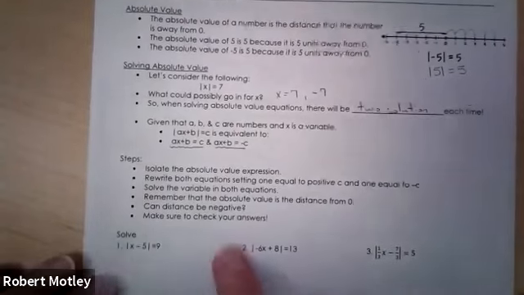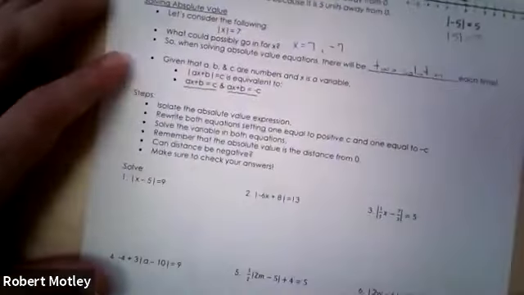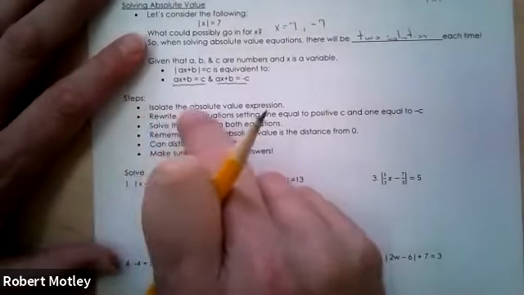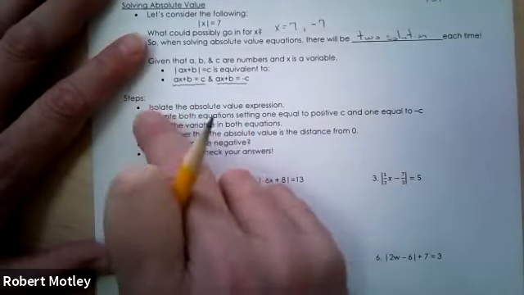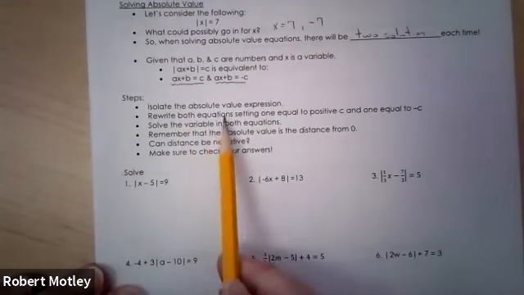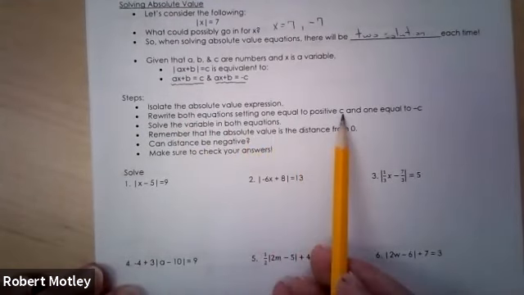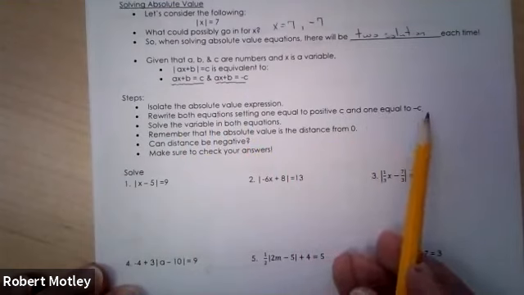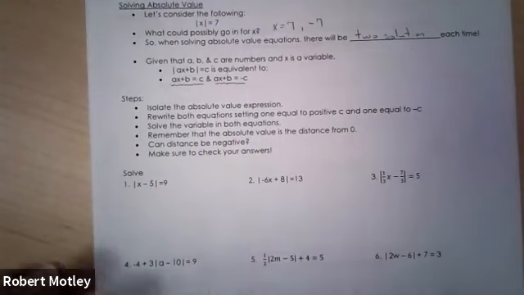So here are my steps to solving an absolute value problem. We need to isolate the absolute value expression. That means get the absolute value completely by itself. And then you're going to rewrite both equations, setting one equal to the positive c and the other equal to the negative c. And then you're going to solve the two equations. Okay.